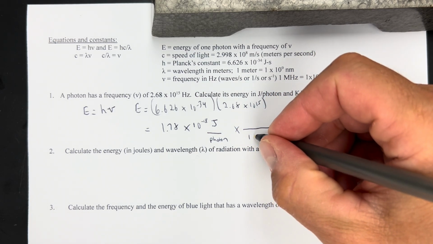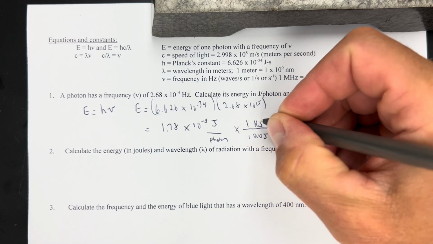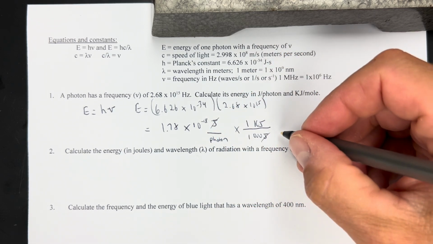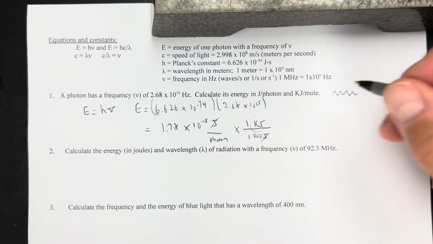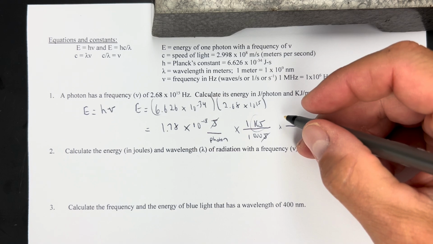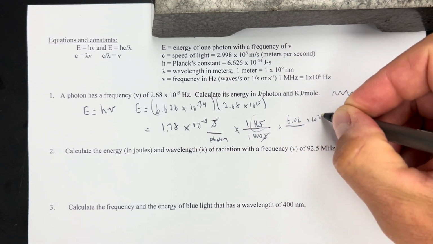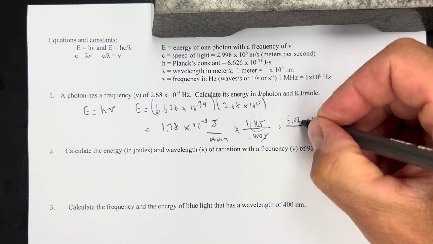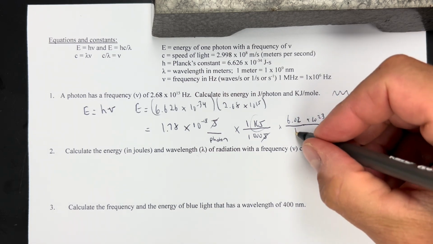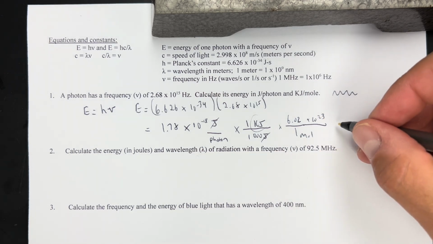we're going to go 1,000 joules is a kilojoule, so that and that can cancel. We'll be left with kilojoules per mole. So it's per photon right now. We can say that there are 6.02 times 10 to the 23rd photons or electrons per mole of photons.